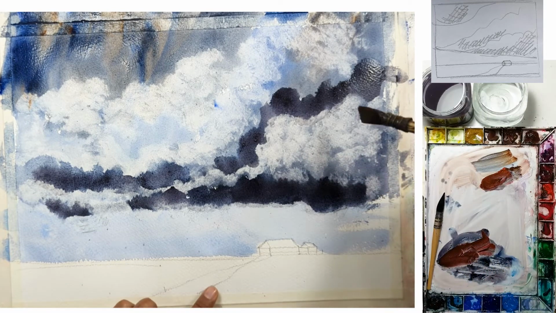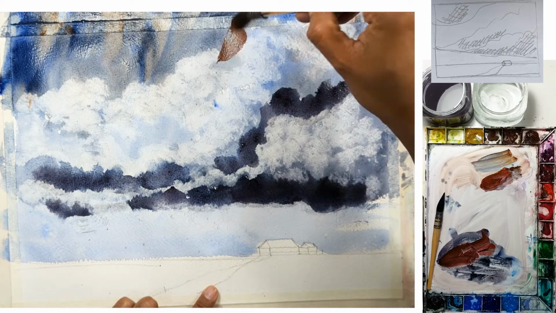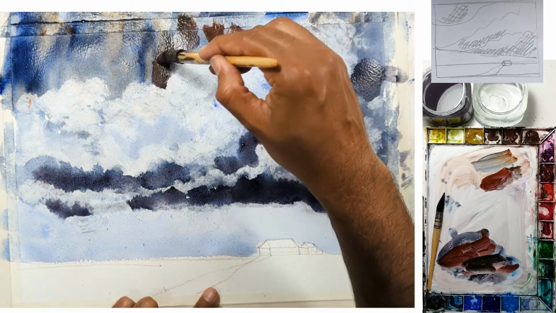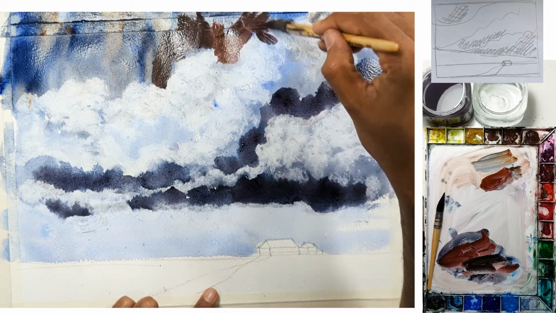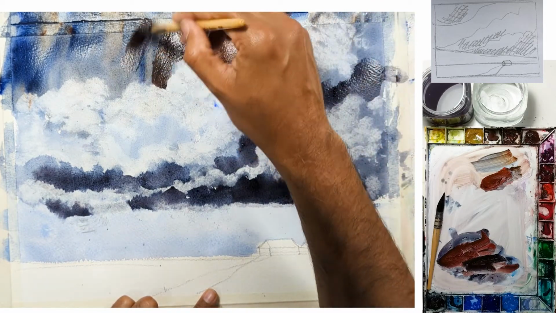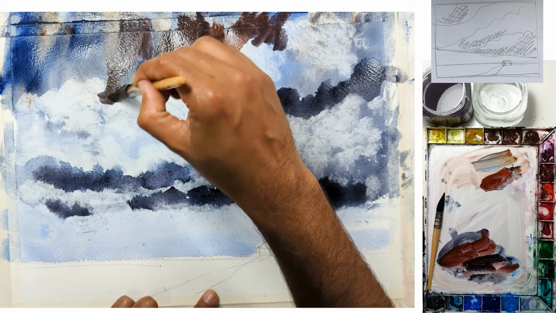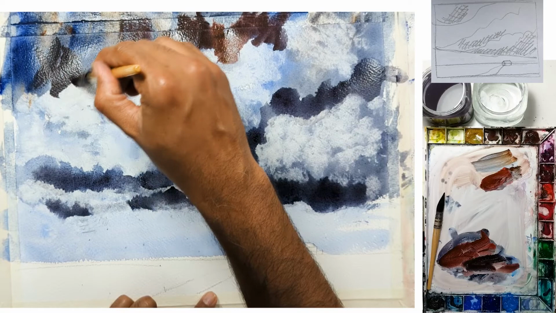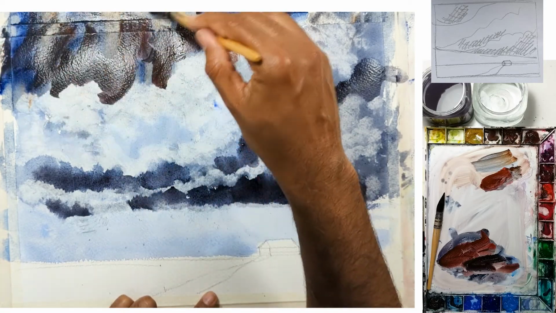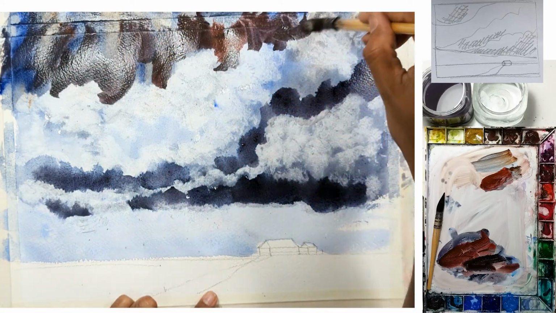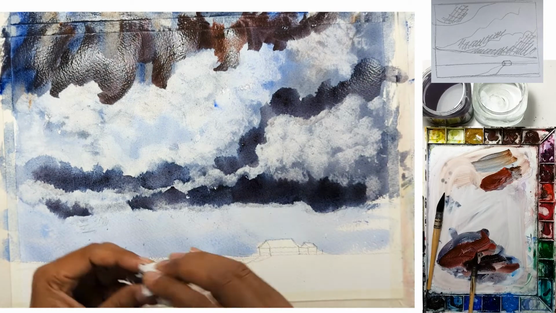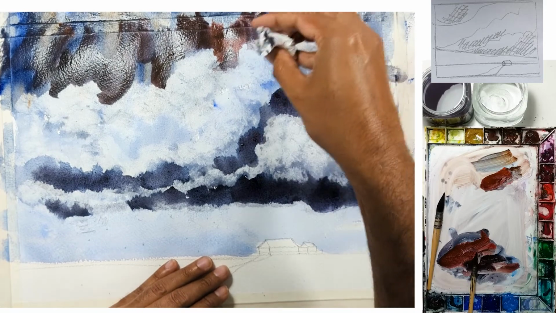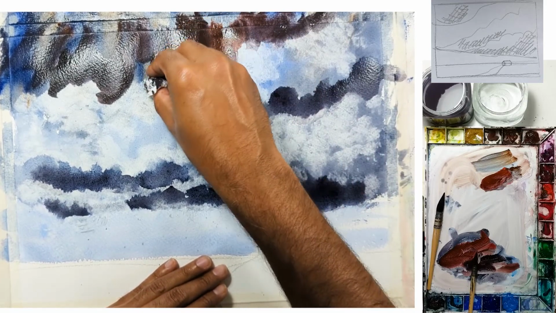Okay, and I continue with a little more darker tones here. And I'll come back before it dries to make the edges a little more soft.